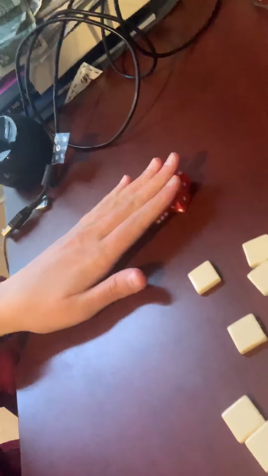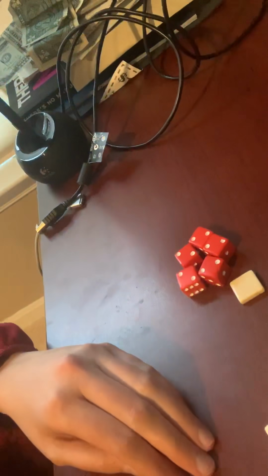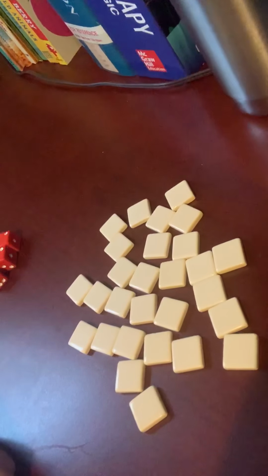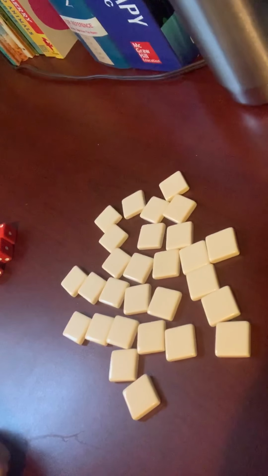So, let's see if I can switch. Okay, so here I have 5 red dice. See that? Substance number 1. And over here I have probably 20 white tiles from a game. This is my substance number 2. So the first thing that you're probably noticing is that I have way more of these white tiles than I do of my 5 red dice.